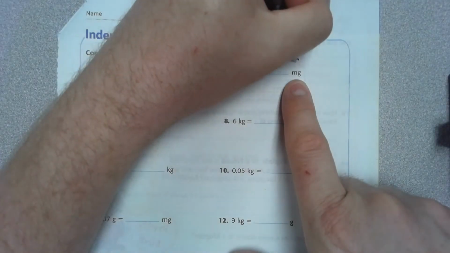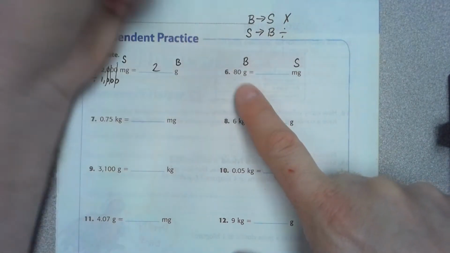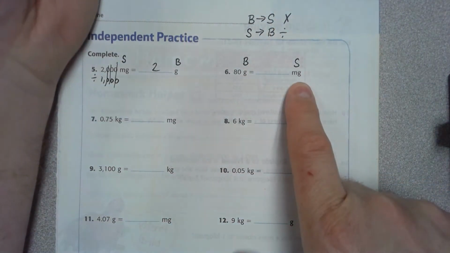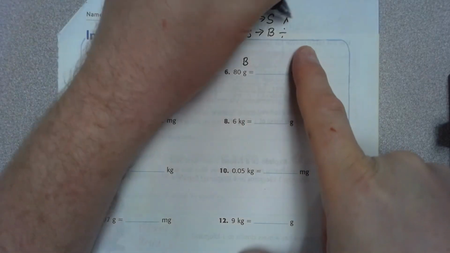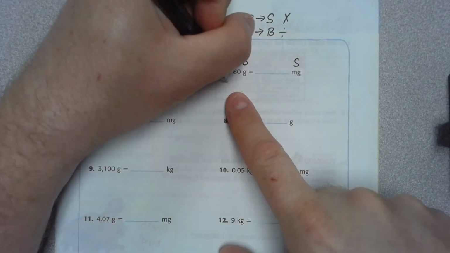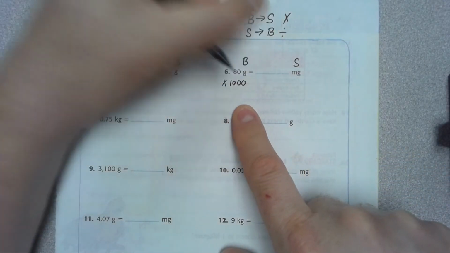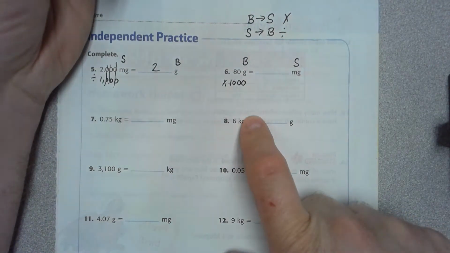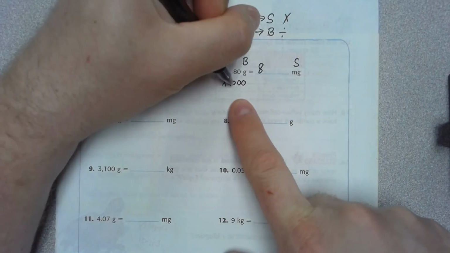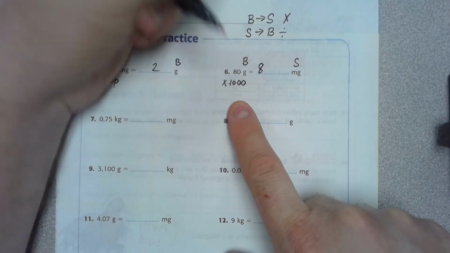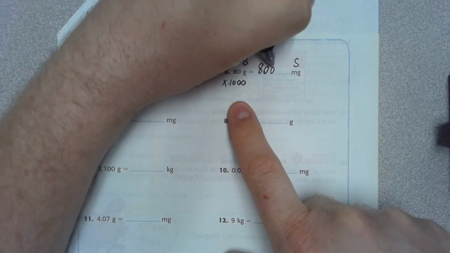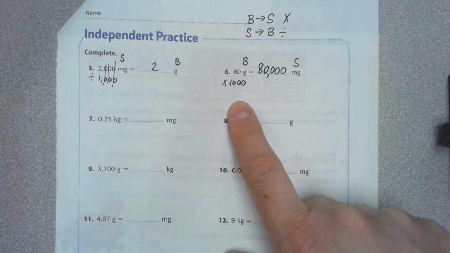Gram to milligram. Remember, milligrams are the smallest. Anytime you see milli, it's the smallest. So we're going to multiply this times 1,000. What's 8 times 1? 8. How many zeros are there? 1, 2, 3, and 4. So we have 80,000.